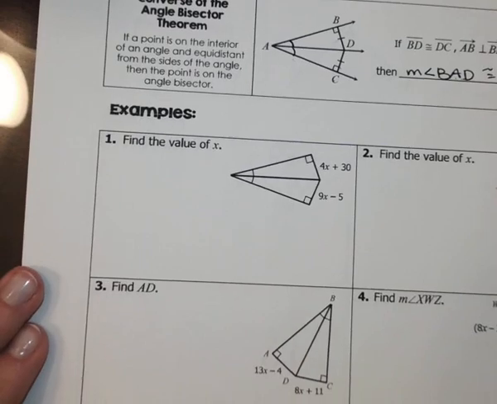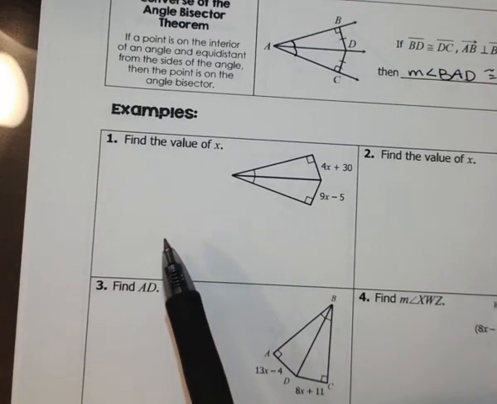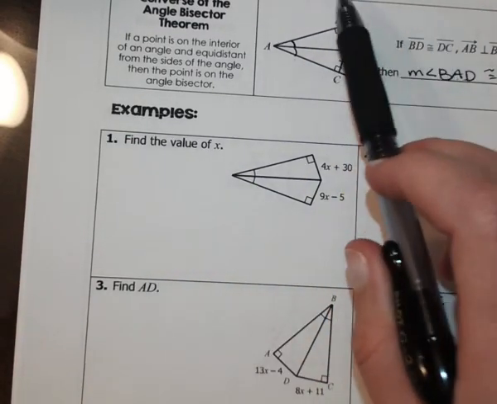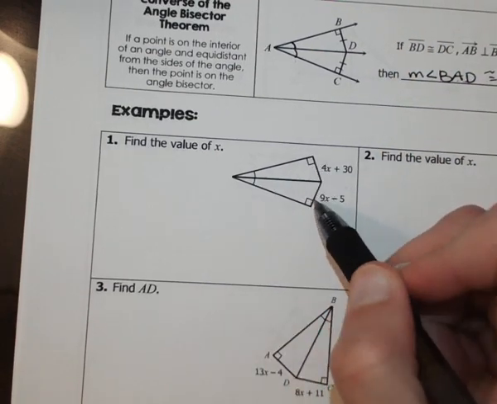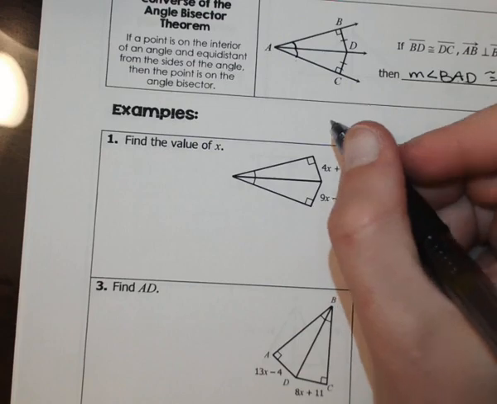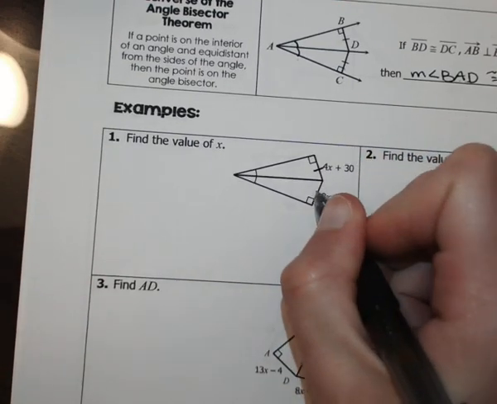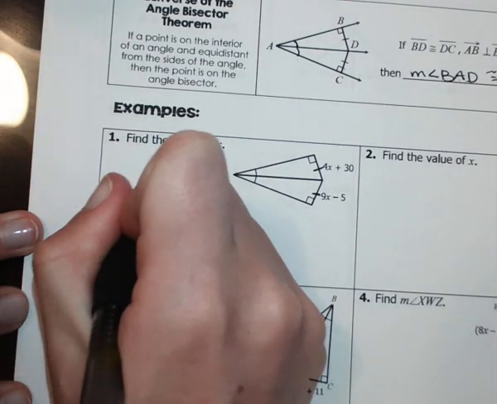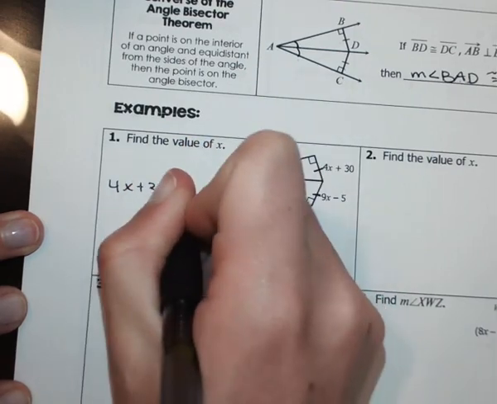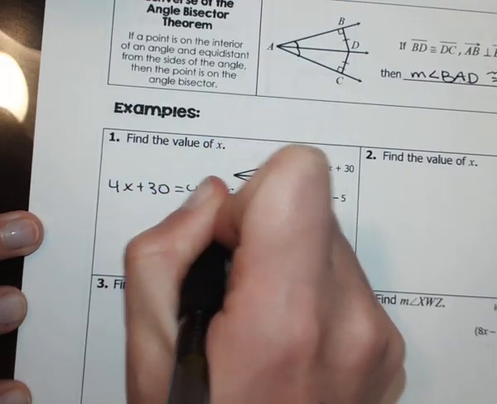Number 1, find the value of x. And this is like the very top theorem, how it's listed there. If we have the angle bisector, and we have our 90-degree angles up top, then this segment's congruent to this segment. So you're just setting them equal to each other. Again, that's pretty much what you're going to do for any perpendicular bisector or angle bisector problem. So you'll go ahead and set your 4x plus 30 equal to 9x minus 5.